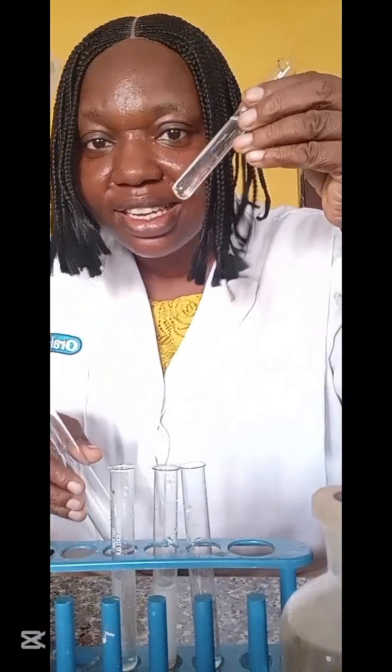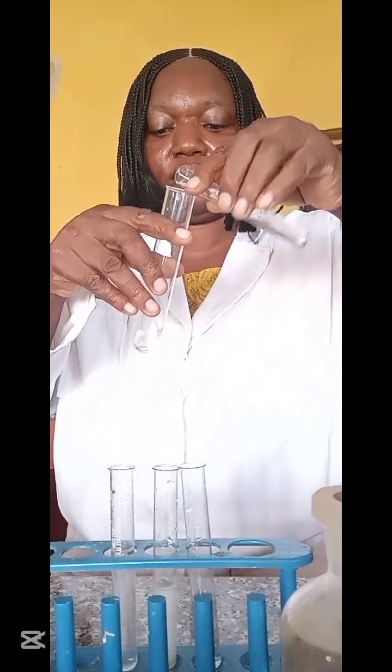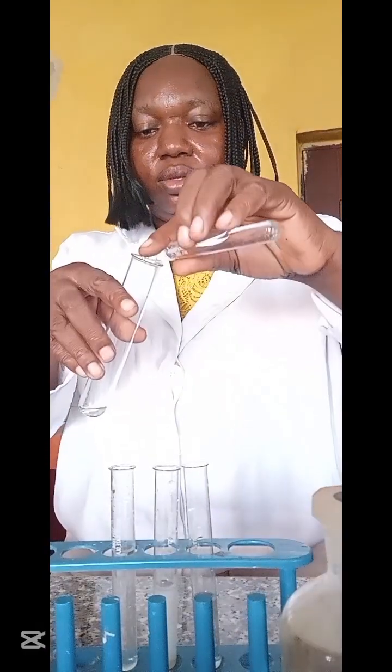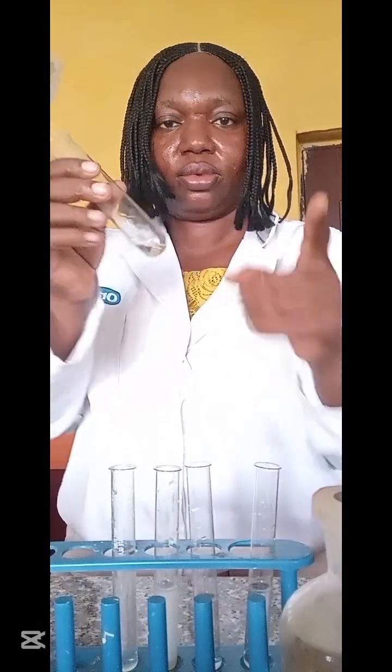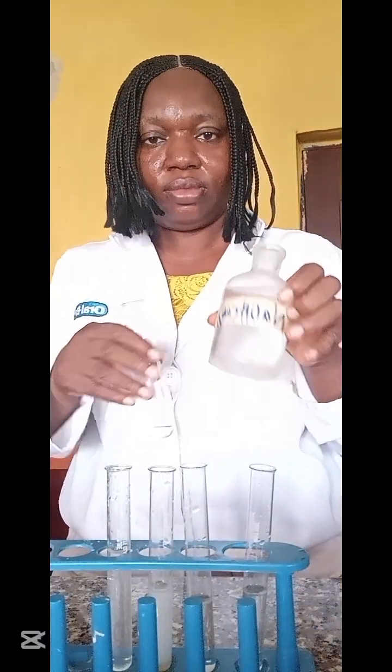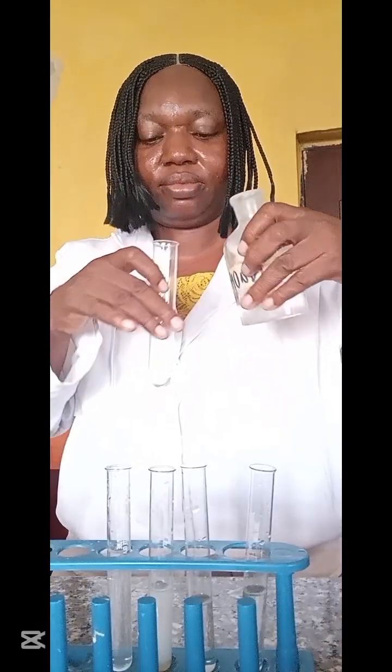So the first one, this sodium hydroxide. See what I'm saying? This is a white gelatinous precipitate. A white gelatin. You can see how it is, white, sticky. So this is either Zn2+ or Al3+.